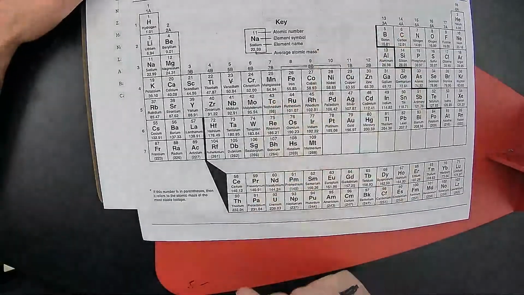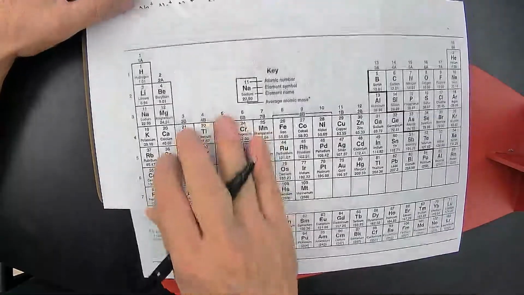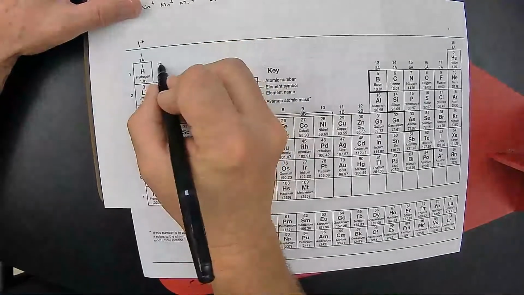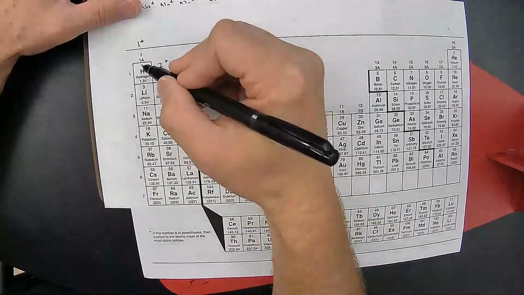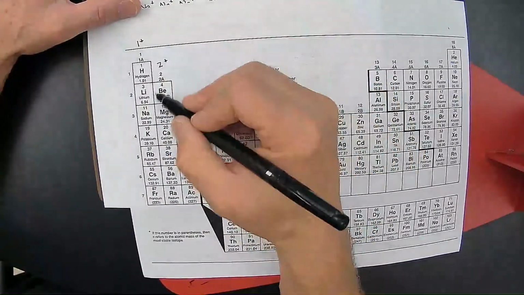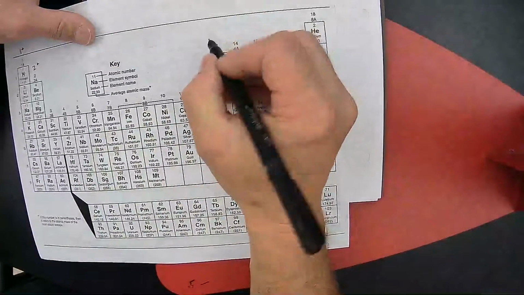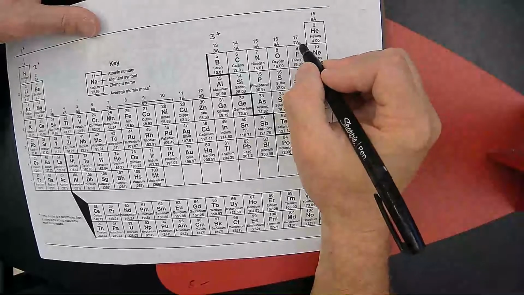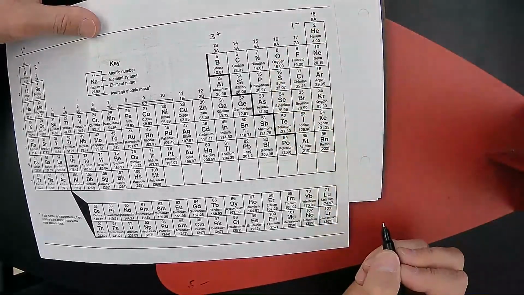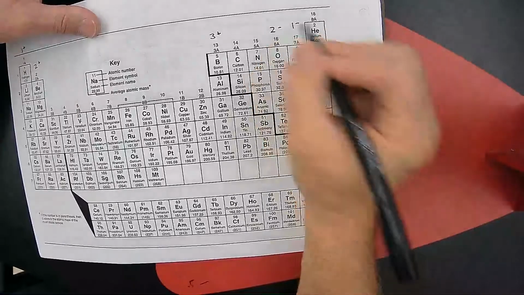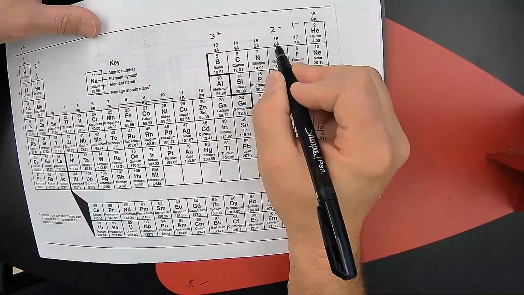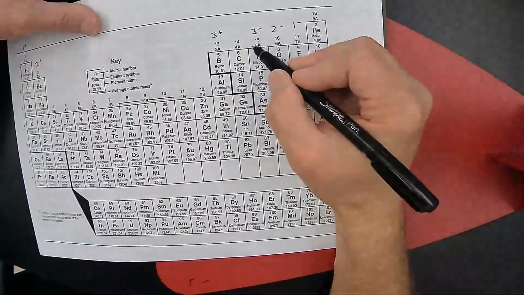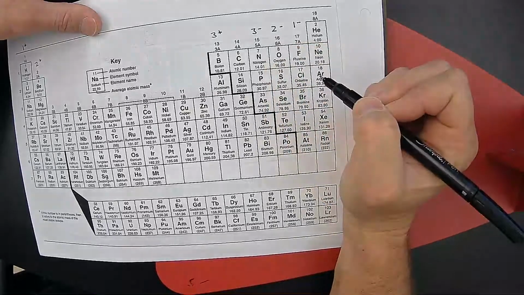Something that I want to point out is a lot of teachers, right at the beginning of the school year, will have you put a 1 plus above this column, a 2 plus above this column, because all of the 1A column becomes a 1 plus, all the 2A column becomes a 2 plus, all of the 3A becomes a 3 plus. 7A with 7 valence electrons becomes a 1 minus. 6A becomes a 2 minus because it already has 6, so it wants to gain 2 more. 5A becomes a 3 minus because it already has 5 and it wants to gain 3 negative electrons.